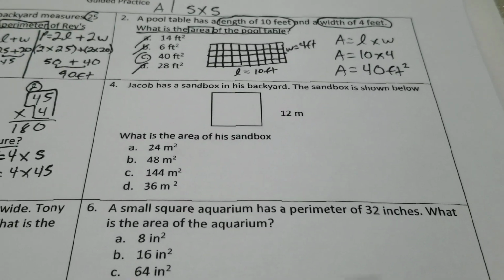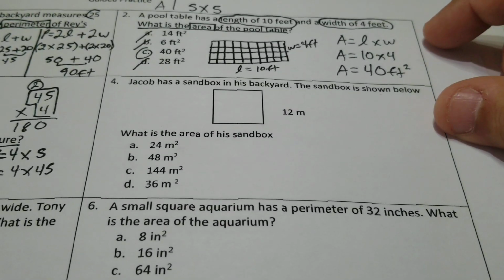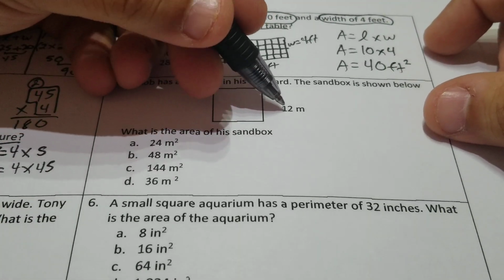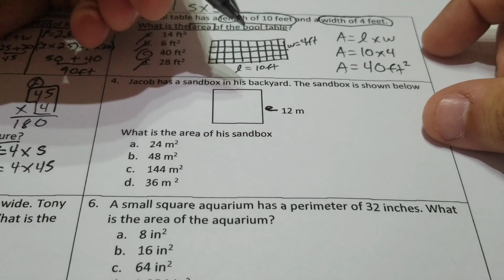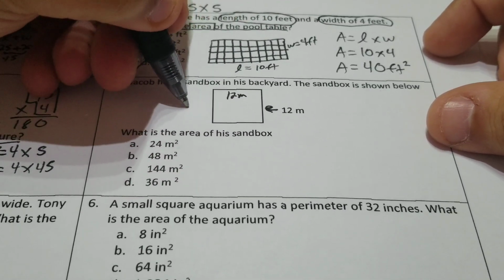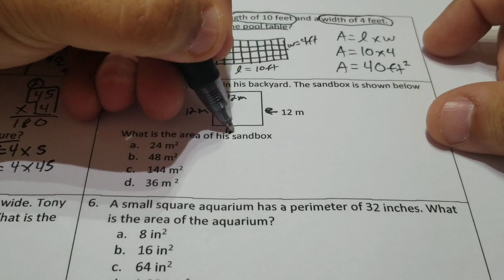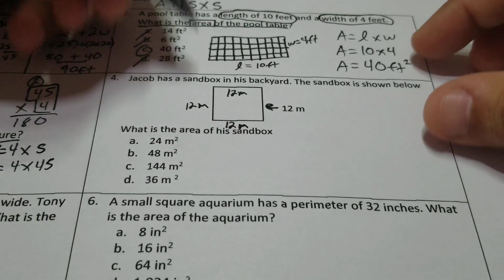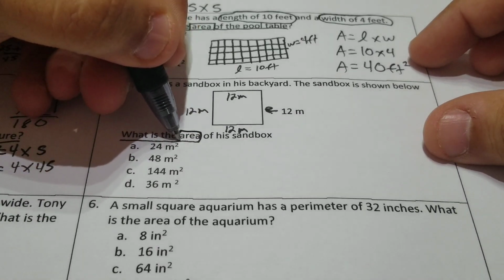4. Jacob has a sandbox in his backyard. The sandbox is shown below. Once again, this is 12 meters. This side length right here. I don't see any other measures, so this is a safe bet that this is going to be all the same length. What is the area of this sandbox?